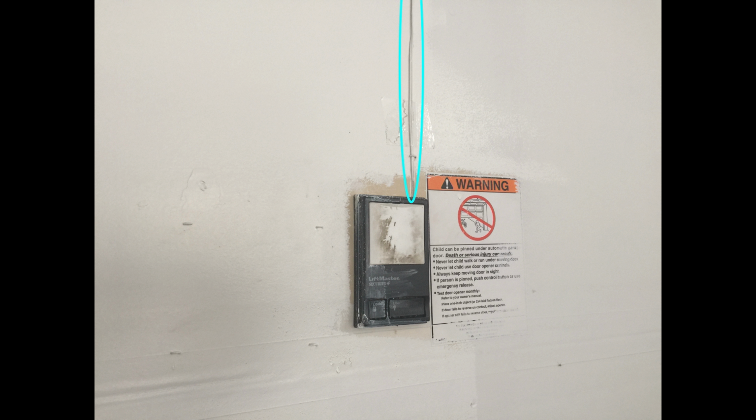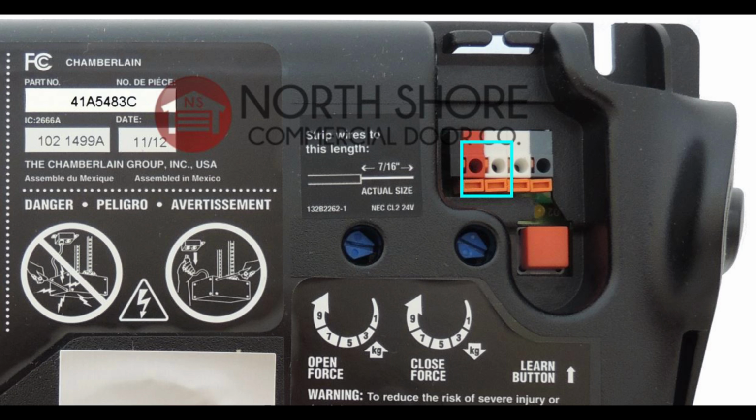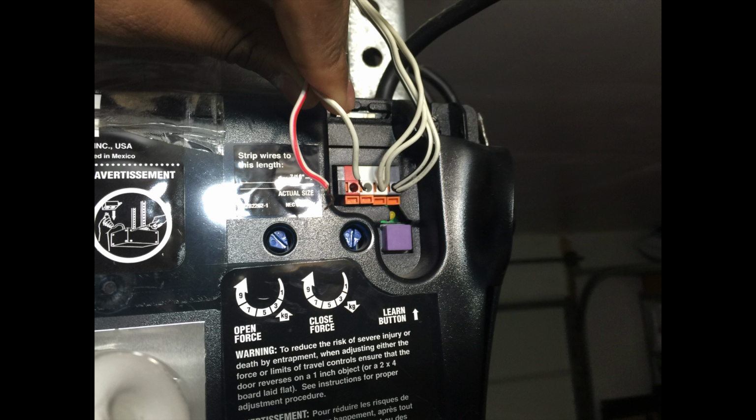So this is my garage door button. Follow that cable all the way up to your garage door. I have that cable circled. You should have something similar. This is a picture of my garage door. Those cables entered the red and the first white terminal as shown. It depends on the garage you have.